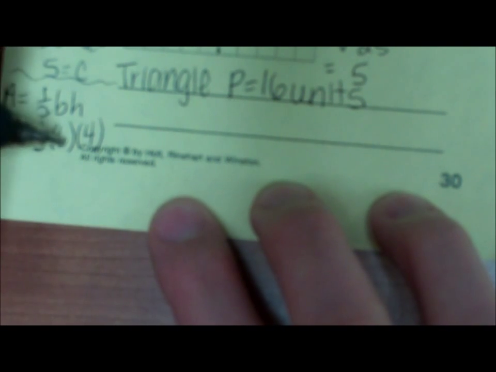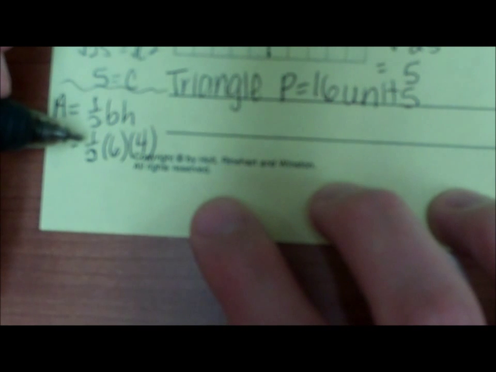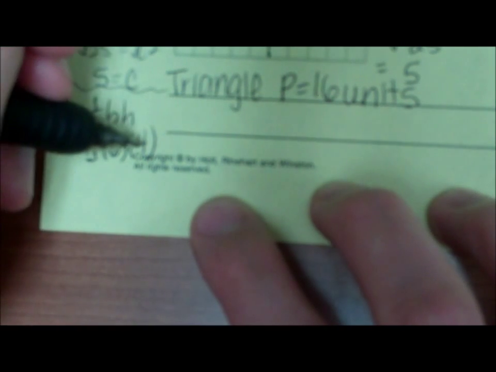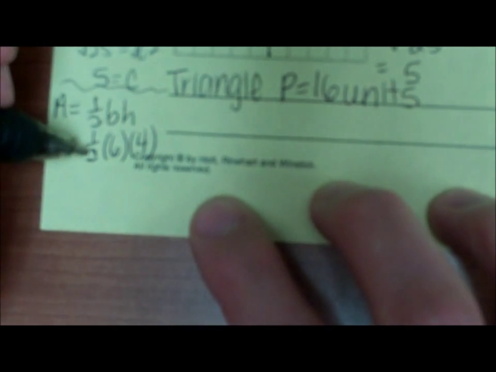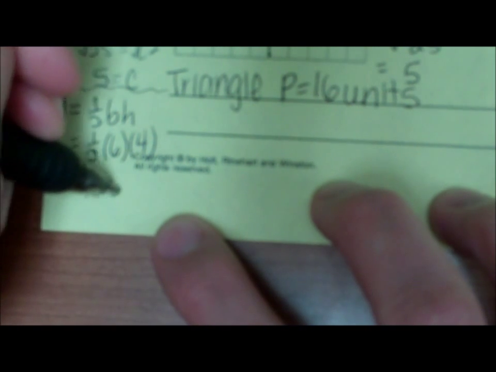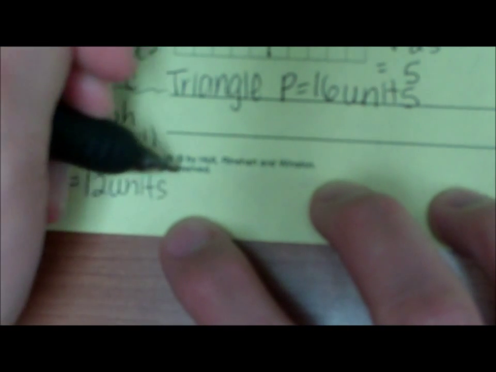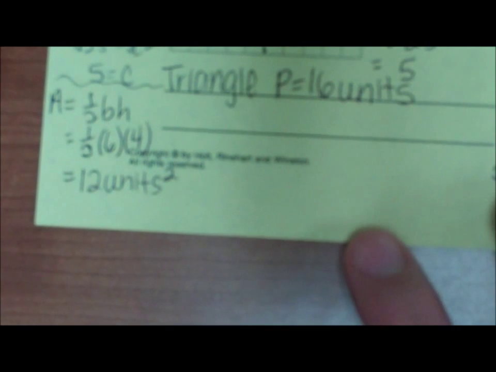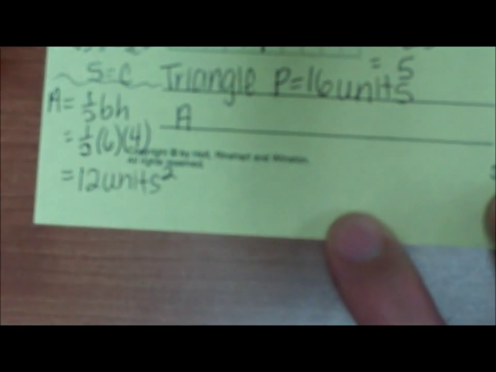So if you put this into the calculator or multiply it yourself, use your brain, 6 times 4 is 24, times 1/2 is 12 units square, because it's area. So area equals 12 units square.